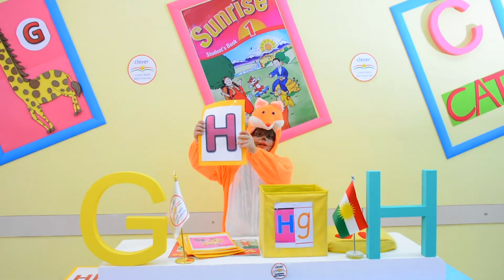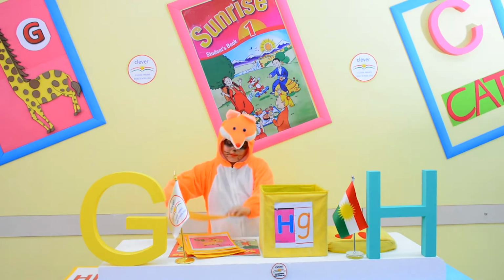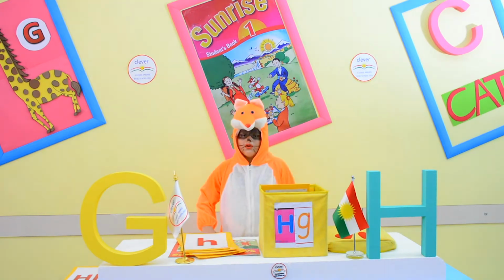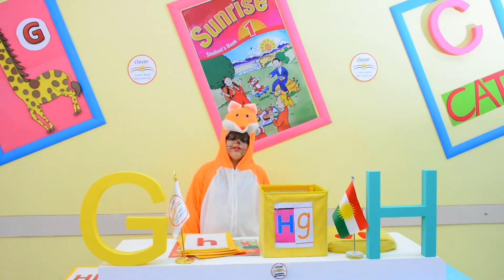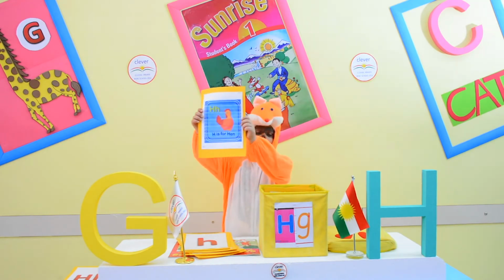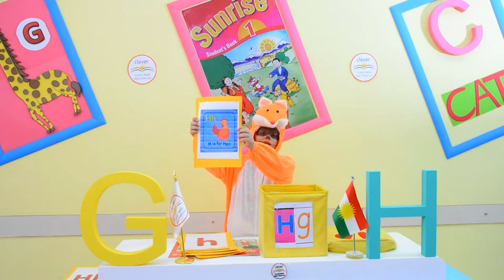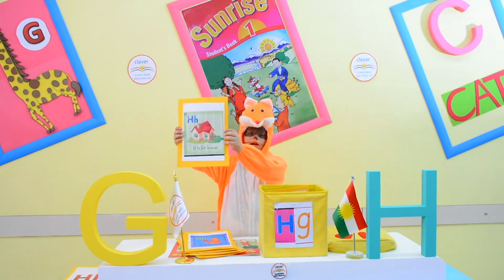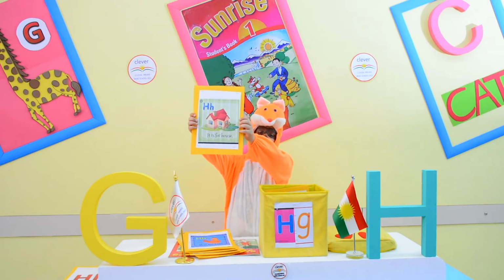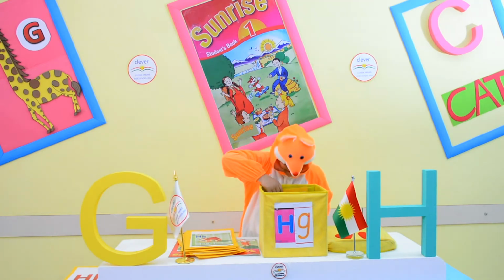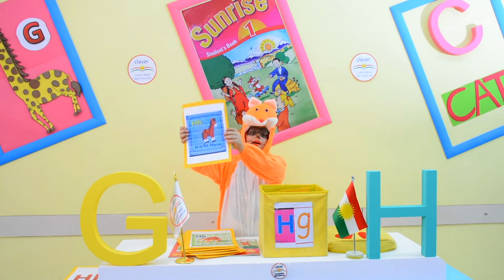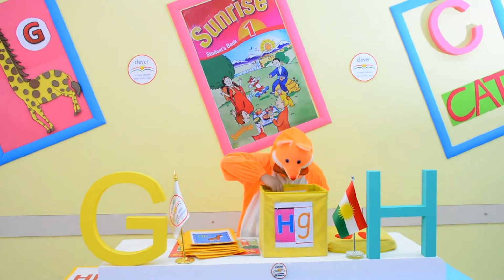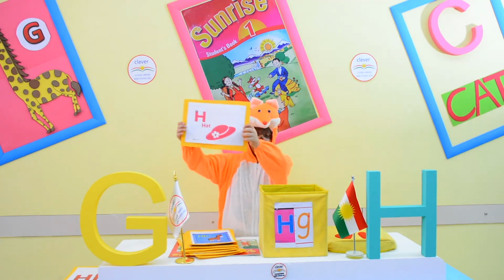The second letter is H. This letter is uppercase H and it's capital letter. This one is lowercase h and is small letter. We have some words for H letter. Hen. Hen. House. House. Horse. Horse. And the last one is hat. Hat.